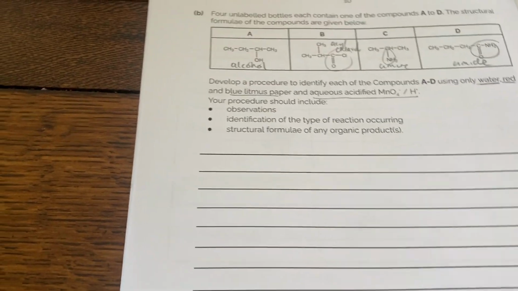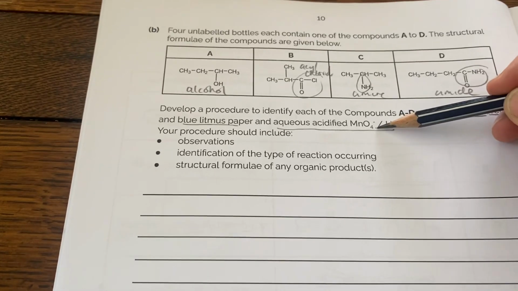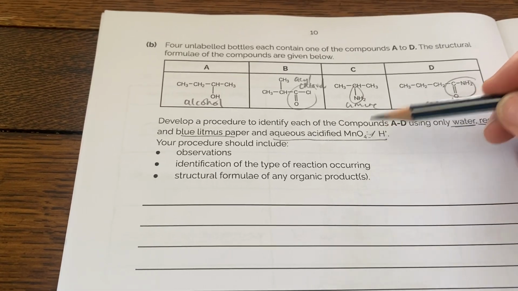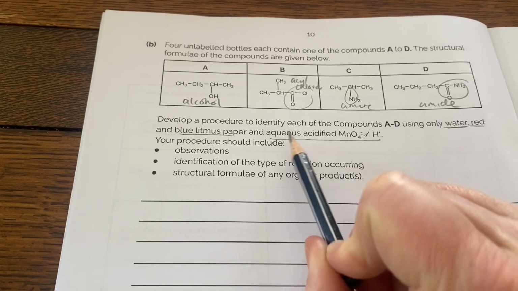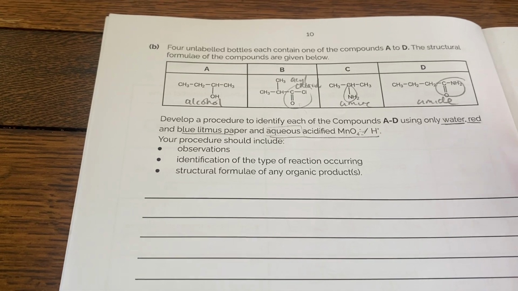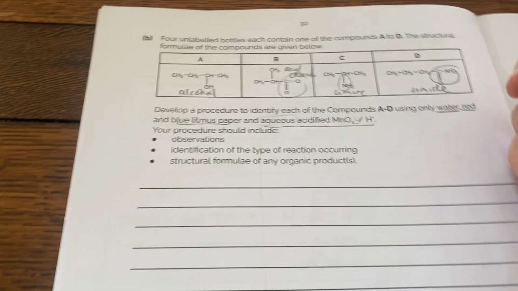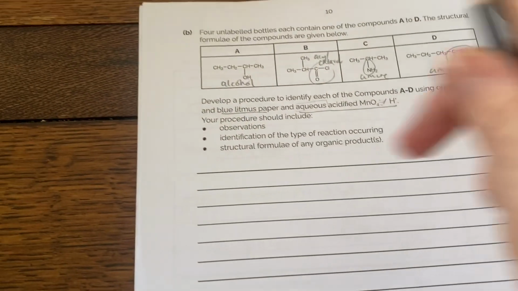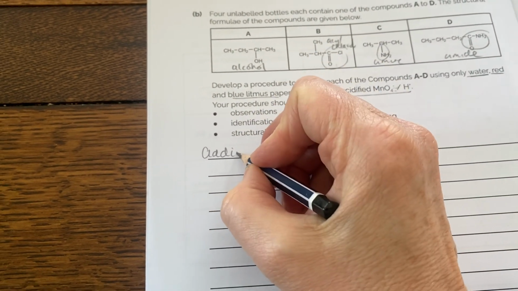When you've got an acyl chloride, you need to start with water. If you start with permanganate, like a few of you did, you must recognise that as well as the purple change in colour, it is aqueous, so it is going to do the water reaction with acyl chloride anyway, and if you don't recognise that, you're not going to get full marks, and that would be a pity. So let's start with adding water to a sample of all 4.